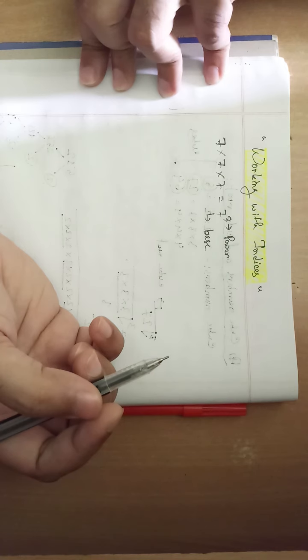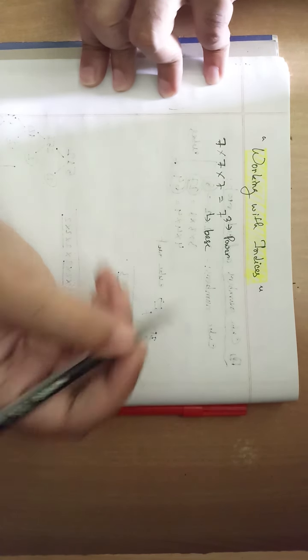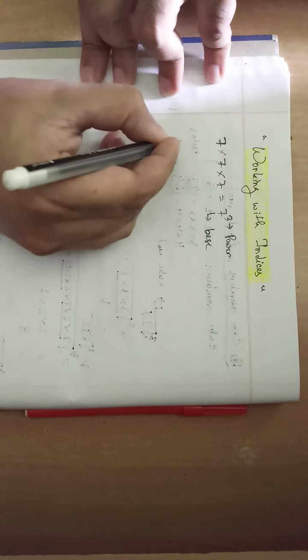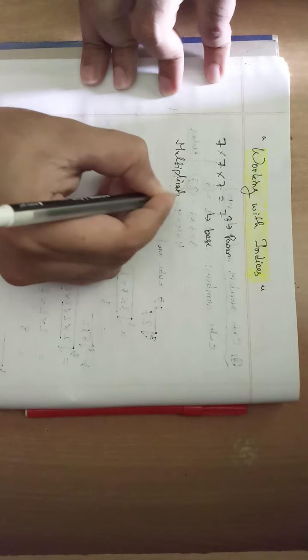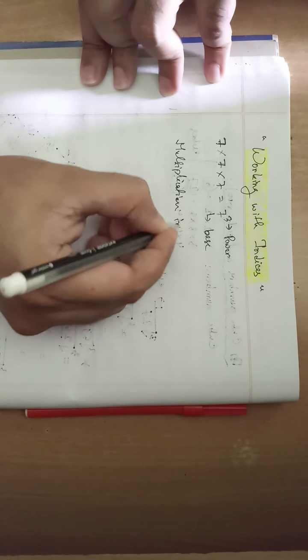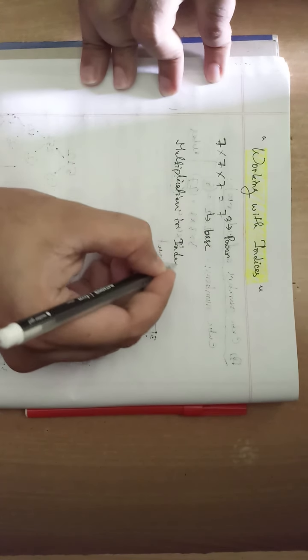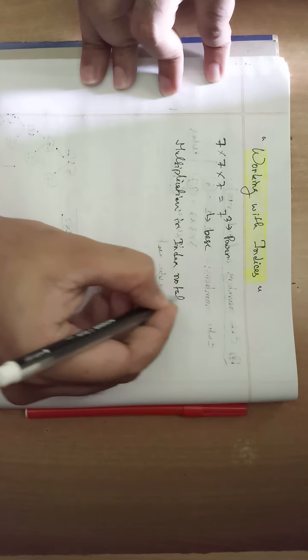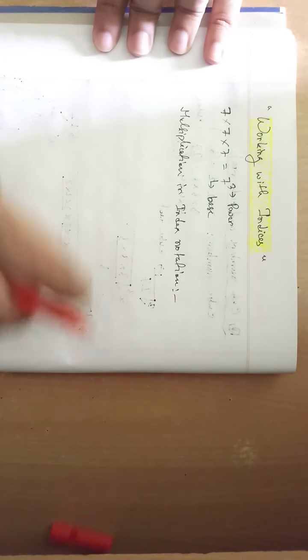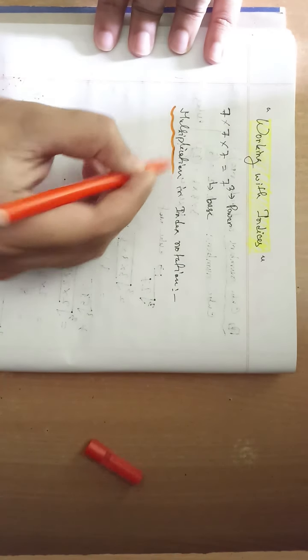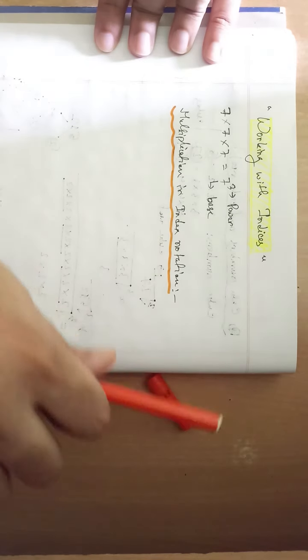Now the thing we are going to learn today is, what if two or more numbers which are in the form of index notation are in a state of multiplication. So, multiplication in index notation.